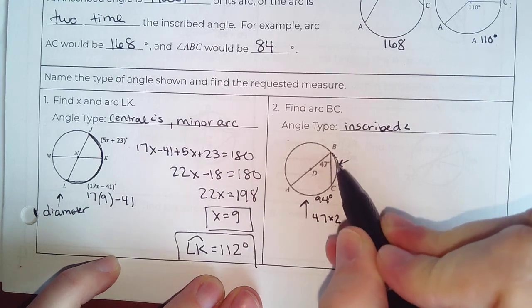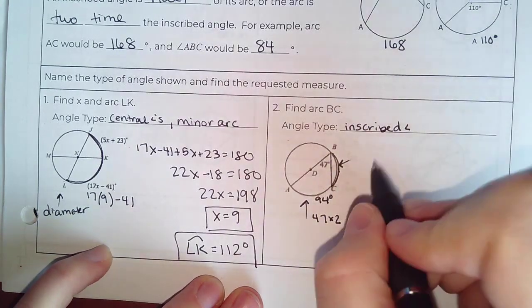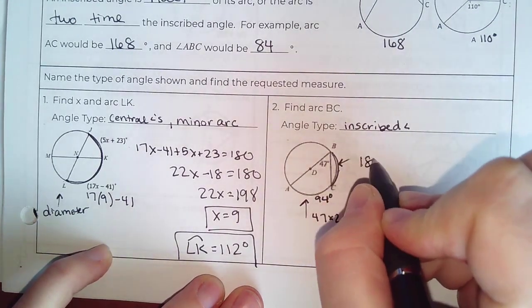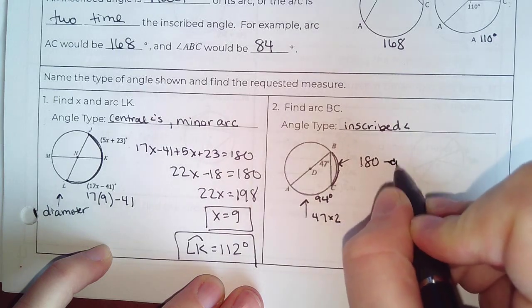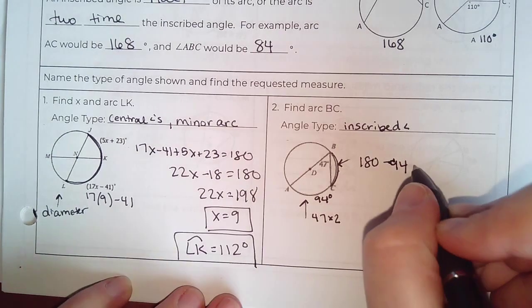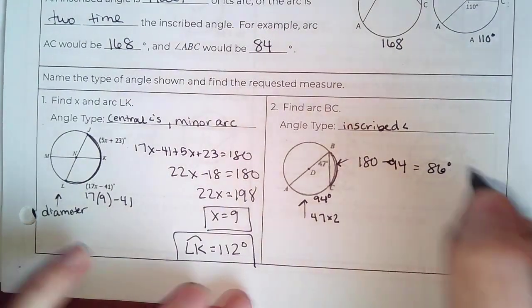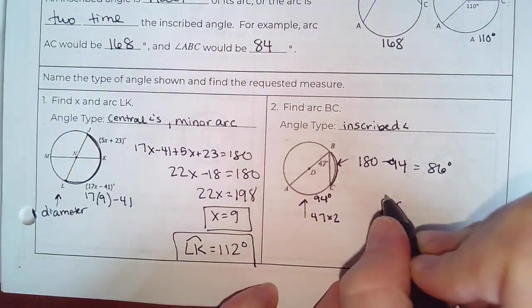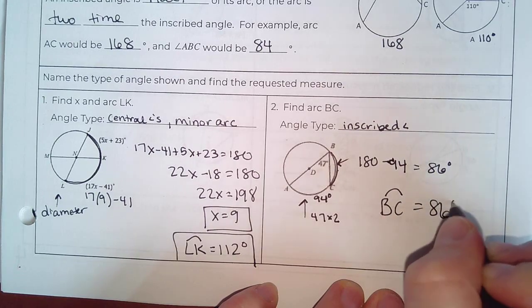And this arc here would be the other half of the diameter, so I'm going to take 180 minus 94, and I get 86 degrees. So BC equals 86 degrees.